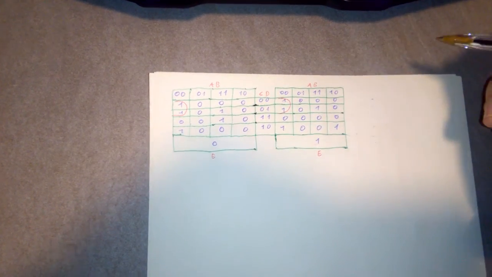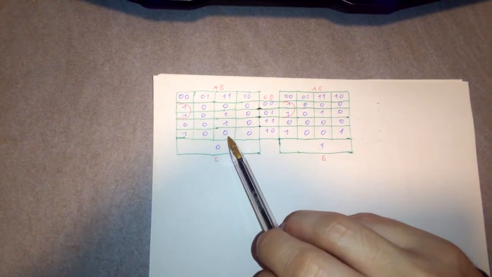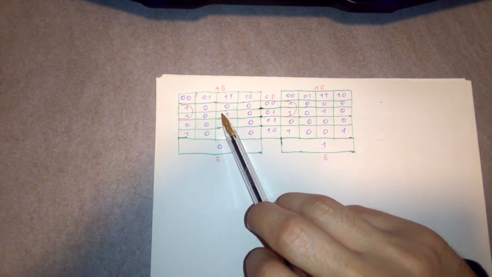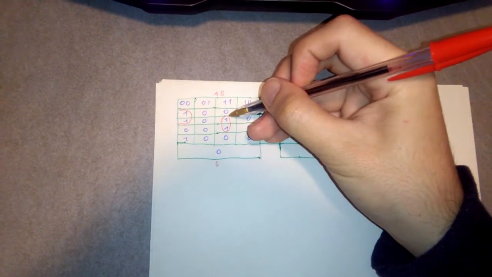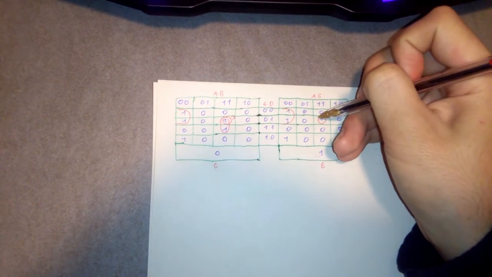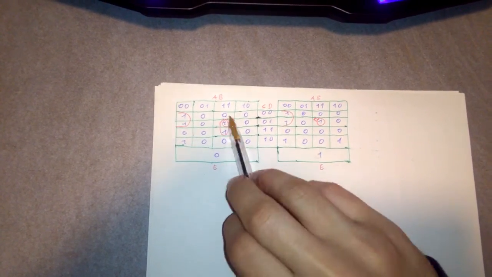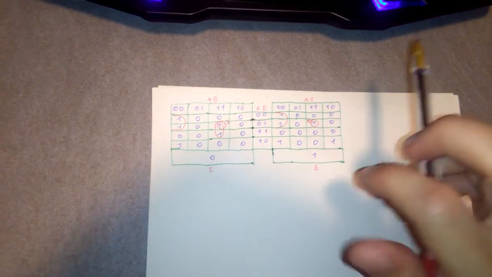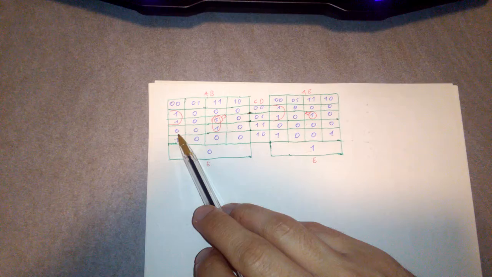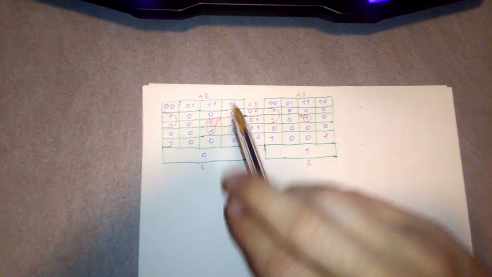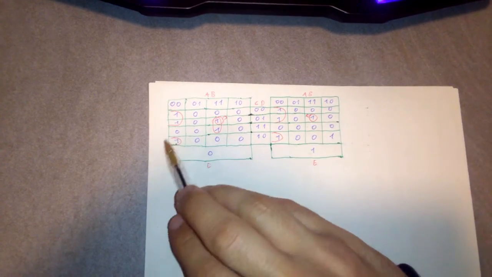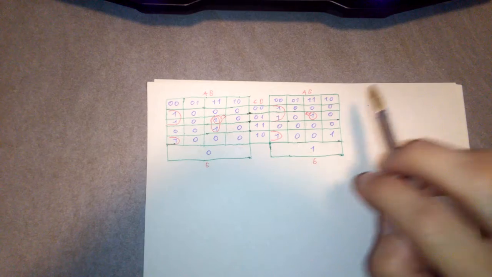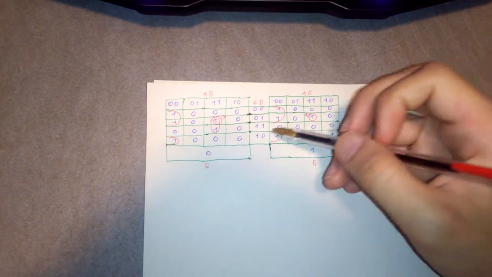So I'm going to have a group of 4, like so. Then I can have a group of 2 here, and then a group of 2 here, with those two, one at the top and one at the bottom. And then I can have a group of 2 here with this one and this one. So these are at the bottom and this one at the top, and a group of 2 between those two at the top.